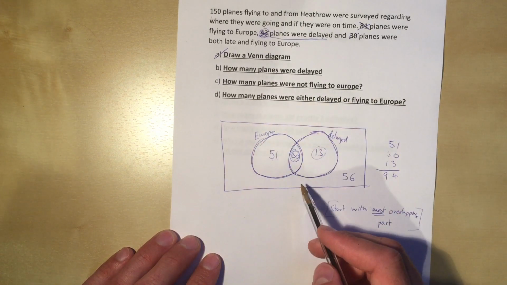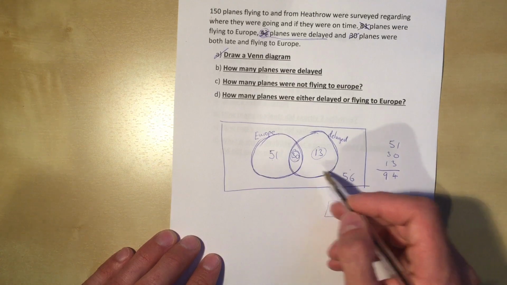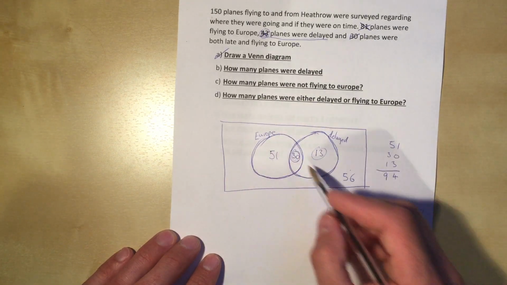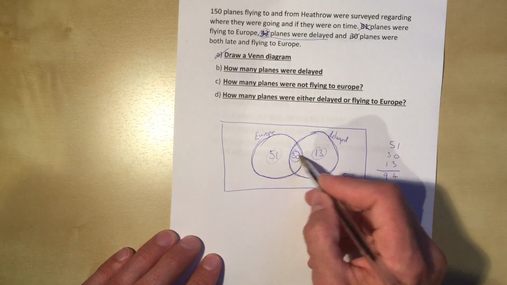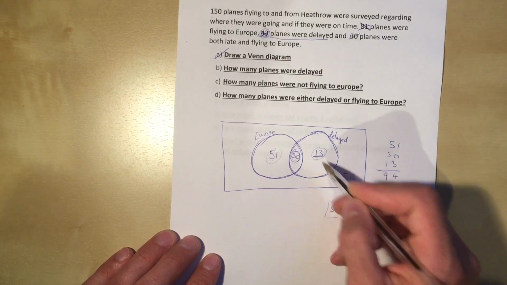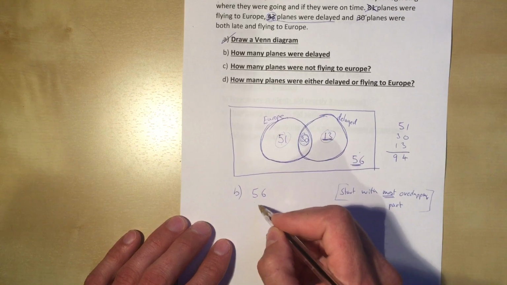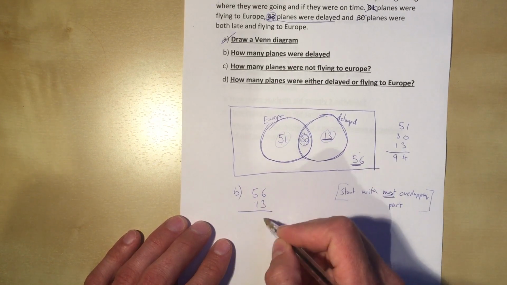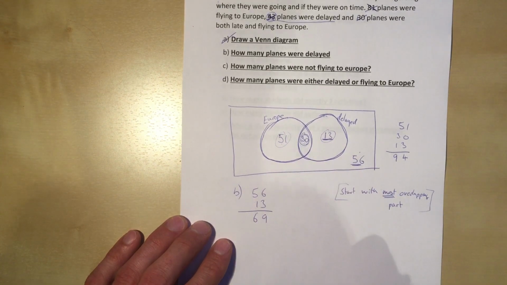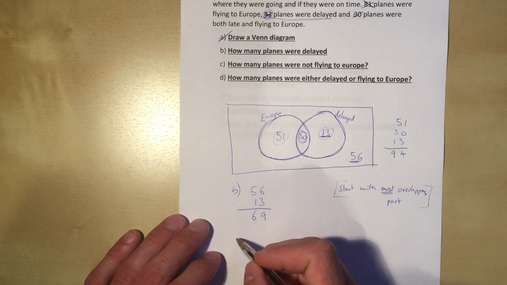How many planes were not flying to Europe? We've worked that out. Oh no, we haven't worked that out. How many planes were not flying to Europe? Well, these 51 and these 30 are flying to Europe. These 13 and these 56 are not. So for part B, 56 and 13, add those up, 69 planes not flying to Europe.